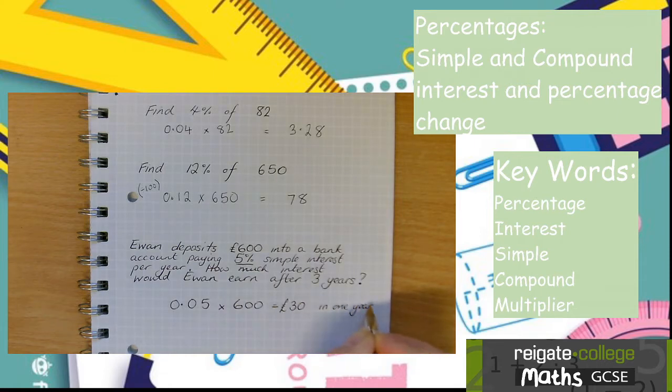As the question is asking for interest in 3 years, we take the simple interest earned in 1 year and multiply it by 3 for the 3 years. So in total, if Ewan keeps his investment in that bank account for 3 years, he would earn a total of £90 in interest. This amount here represents the interest.